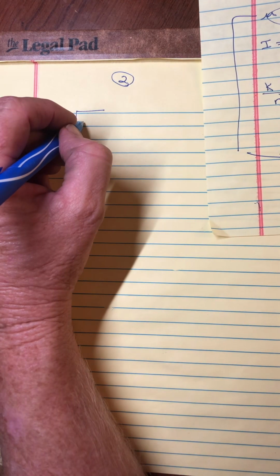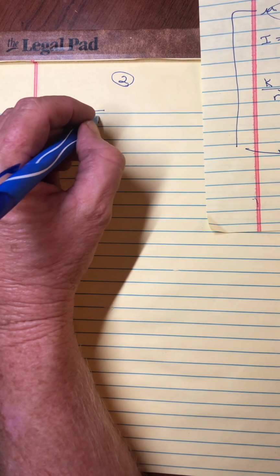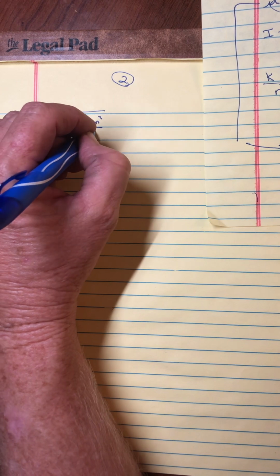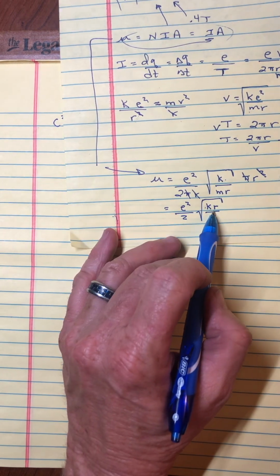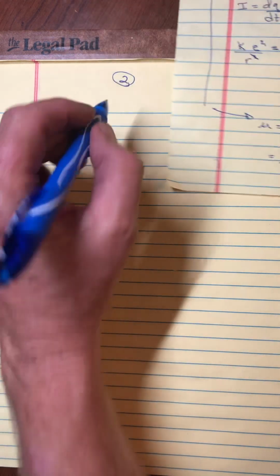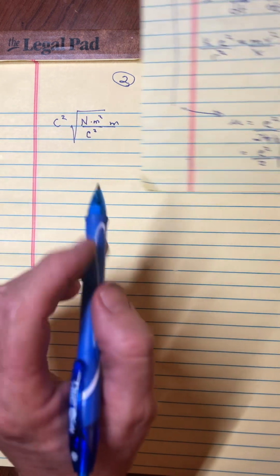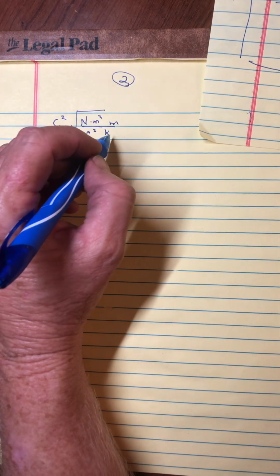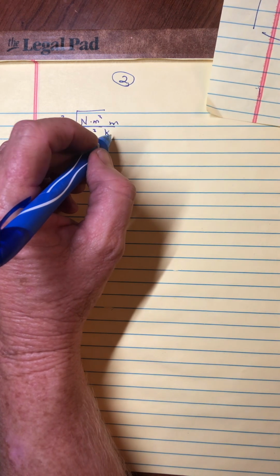There's a lot of units there. Coulomb's constant was a Newton times a meter squared over a Coulomb squared. Okay. Then we have the radius, which is in meters. And then we have the mass, which is in kilograms.